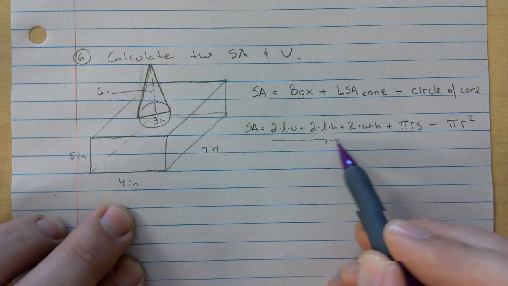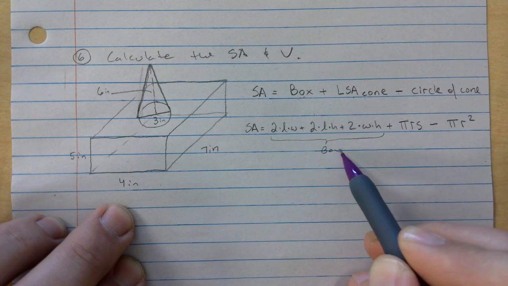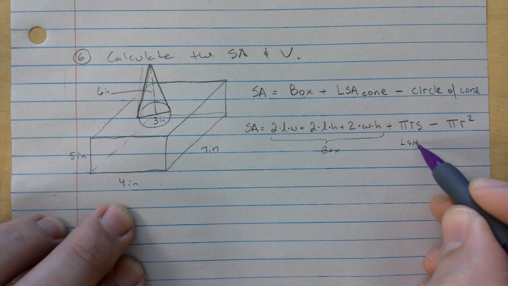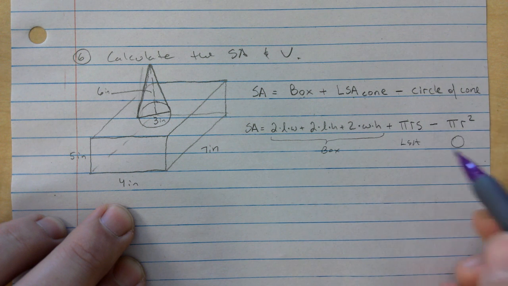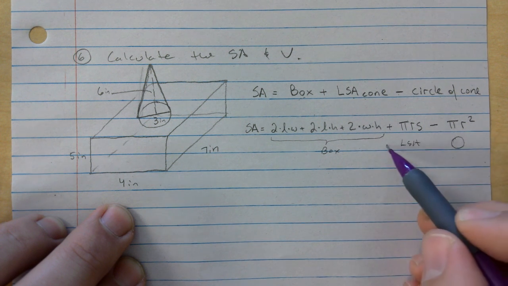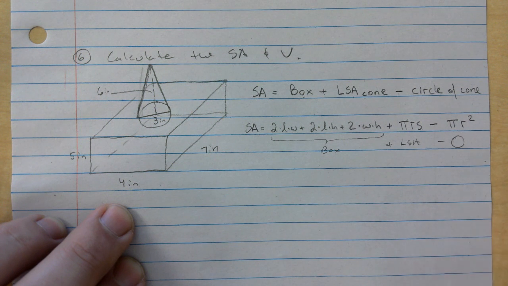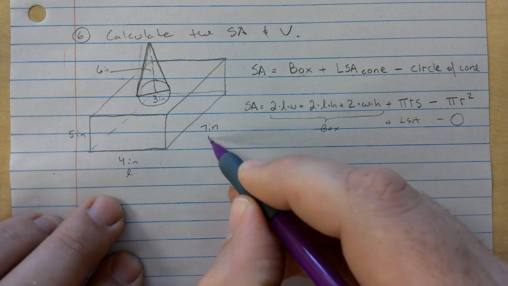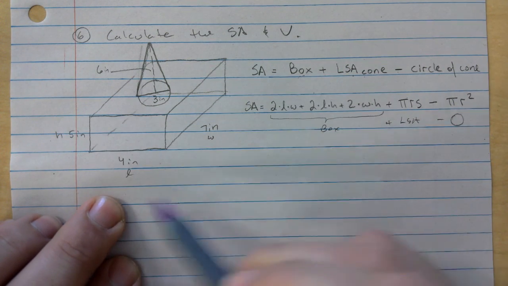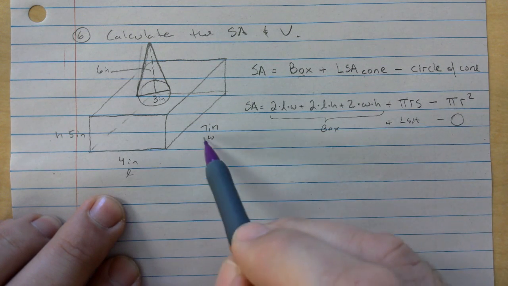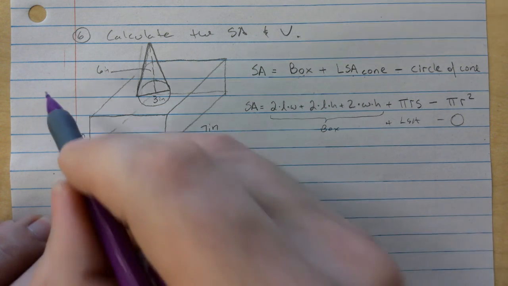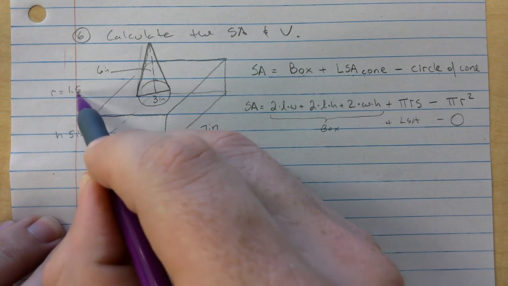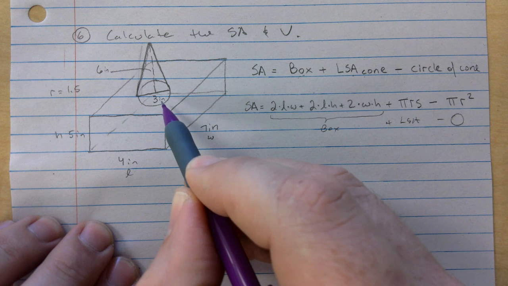This here is the box, this is the LSA, and this is circle. And you can just go length, width, and height, right? Just to make sure you're consistent. Length, width, and height. My radius is 1.5, right? It's half of the diameter.